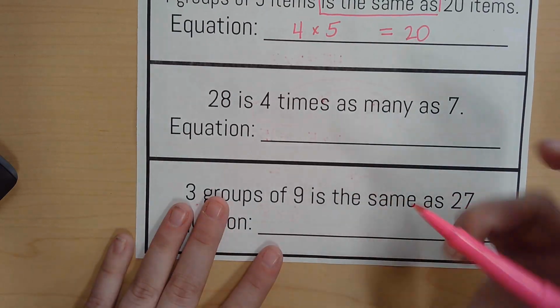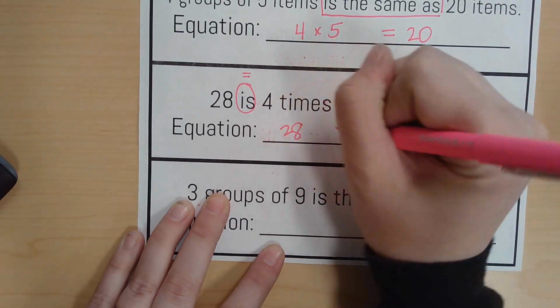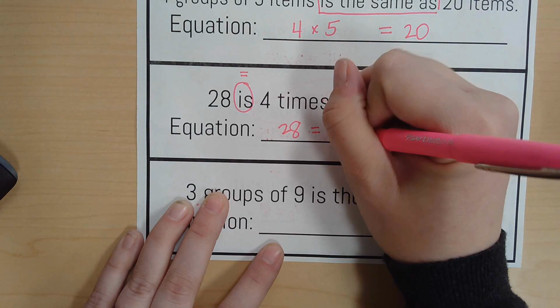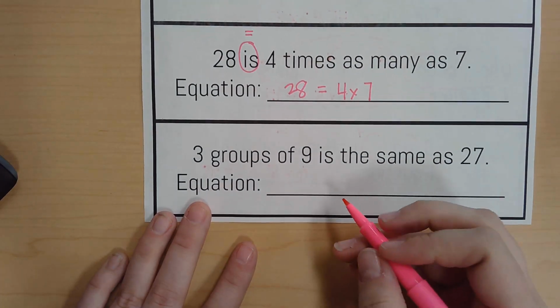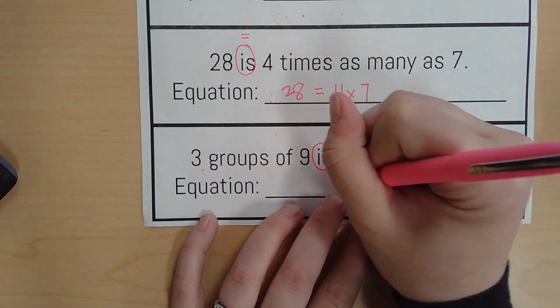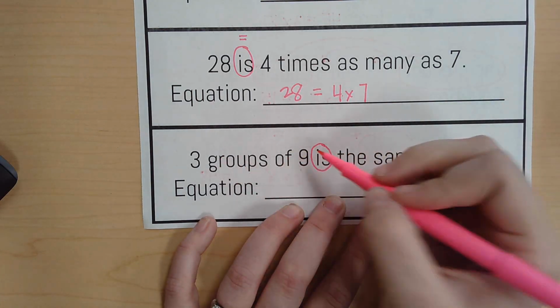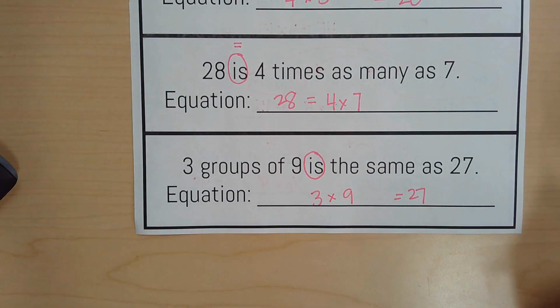Okay, 28 is, there's our equal sign, 28 is 4 times as many as 7, 4 times 7. 3 groups of 9 is the same as 27. 3 groups of 9 equals 27.